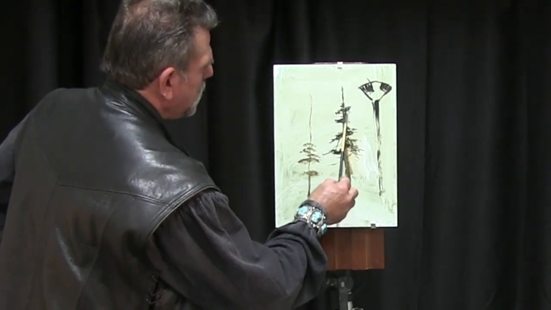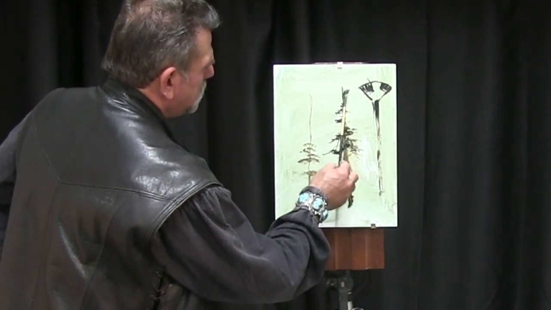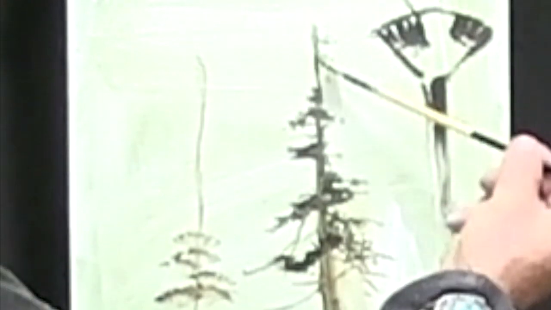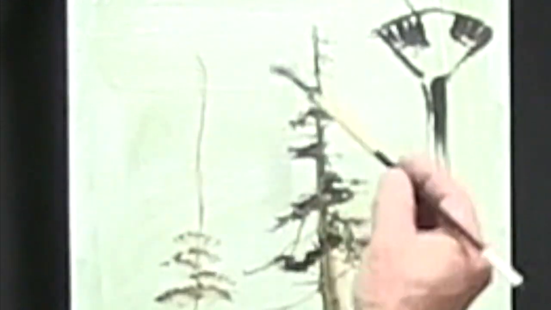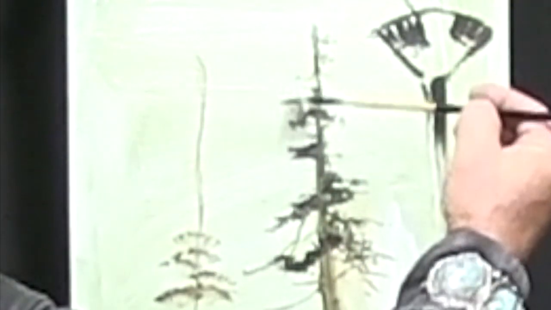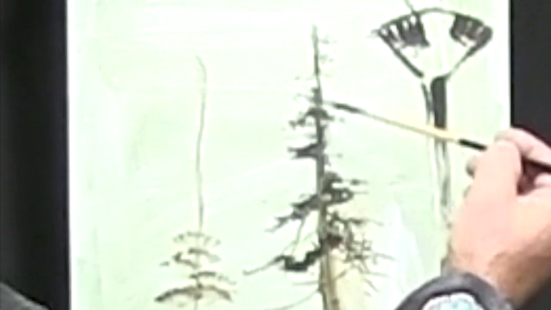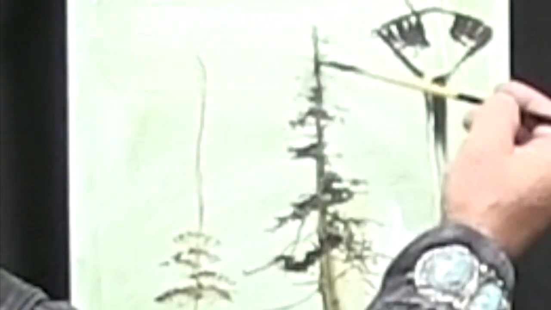Go back and forth. Now, I like to skip a spot while doing these, where I just have branches all by themselves, kind of floating out there. And you see these fan brushes can do nice lines. You don't have to have a liner brush to do them. I know, but this stuff's important to know.